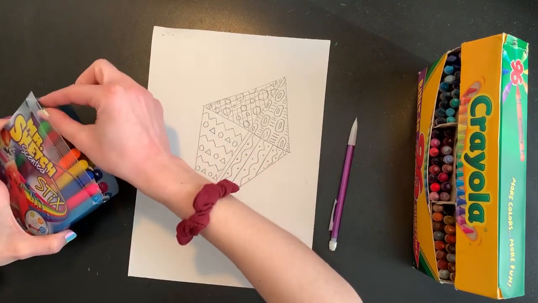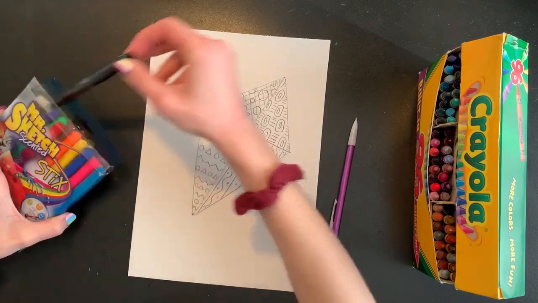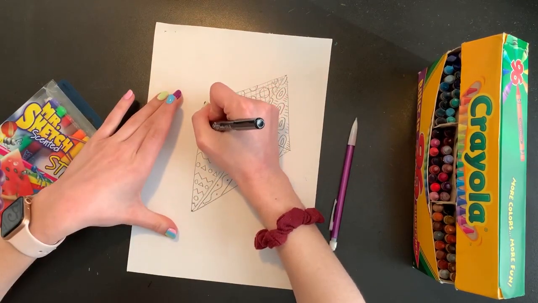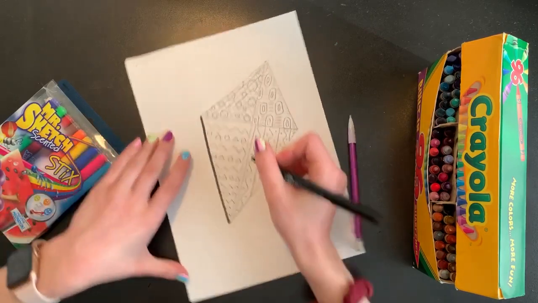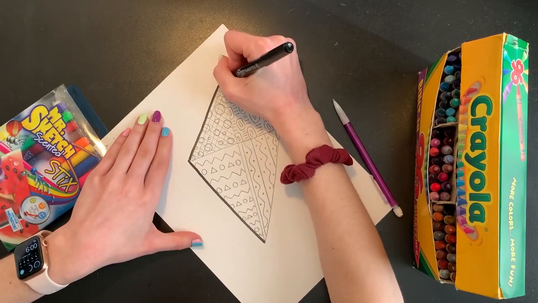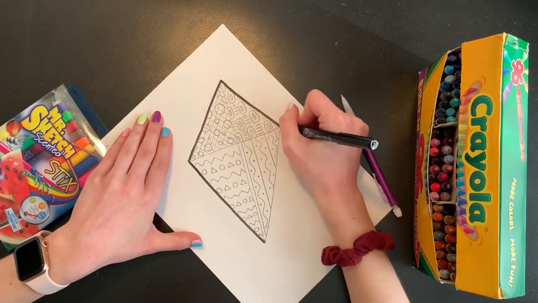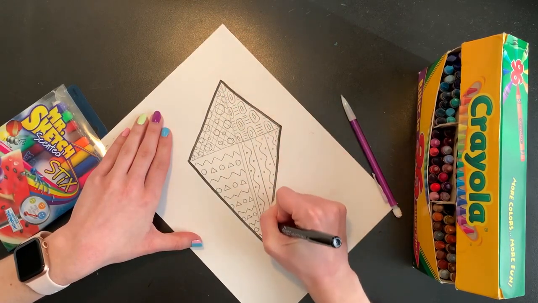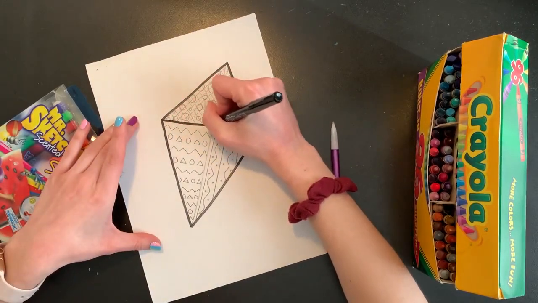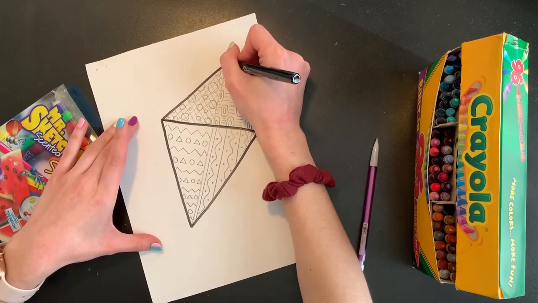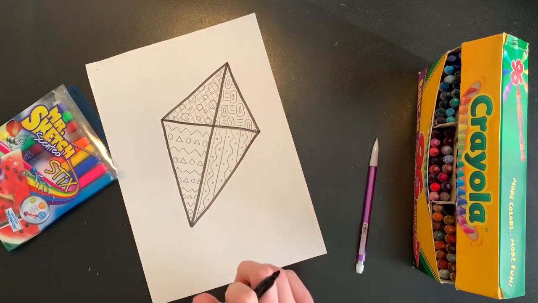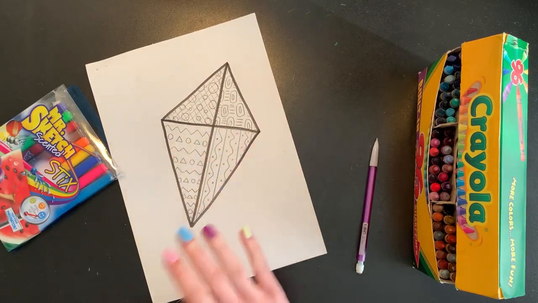I think I'm going to trace the outline of my kite with black, and then I'm going to trace the rest of my patterns and designs with my colorful markers, because I want my kite to be super colorful and bright. I am going to just trace this outside shape, so our big diamond shape that we drew, and I'm going to trace those lines that we drew to start that split our kite into those 4 sections. So now that that is all in black, I can use my colored markers to trace the rest.